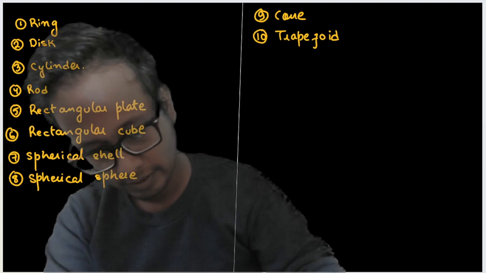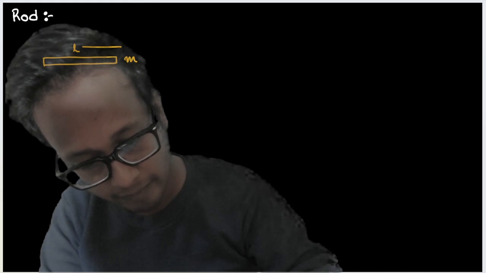So here, the moment of inertia of a rod. One thing that you have to understand is that a rod is a 1D object. Suppose there is a rod of mass m. The mass of this rod is m, and the length of this rod is l.